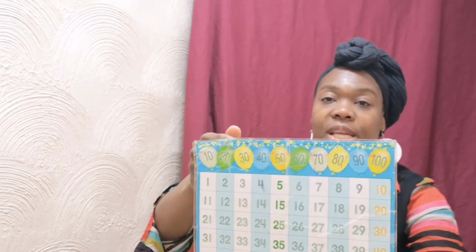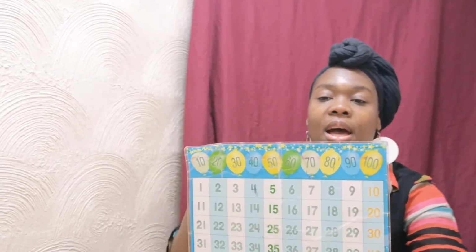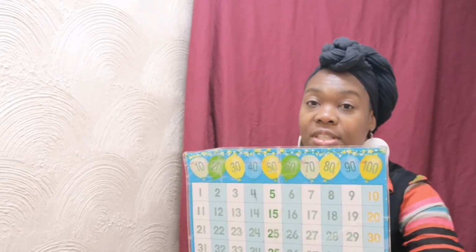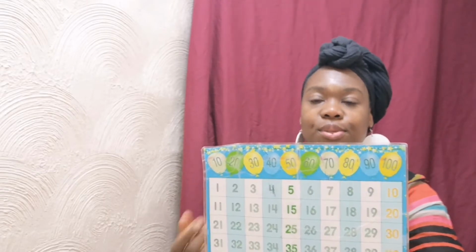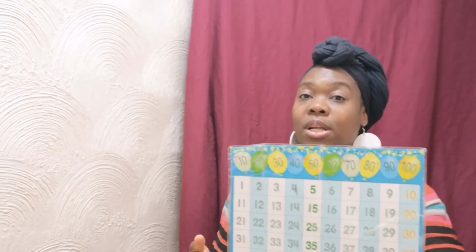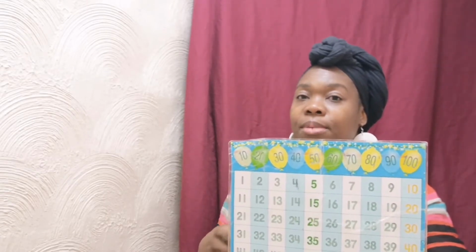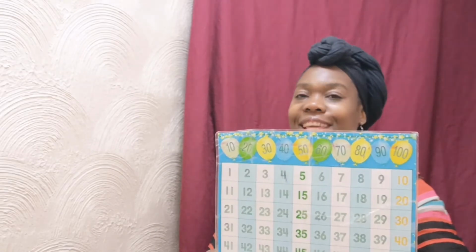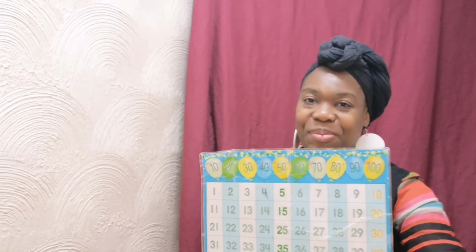Before 4, it's 3, and so on. After 5, it's 6. After 6, it's 7. After 7, it's 8, and so on. The chart helps them to identify what the number looks like, how the number is formed, and they can copy the number from the chart also.